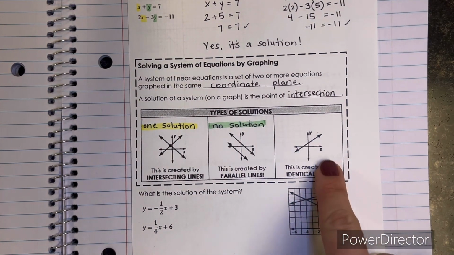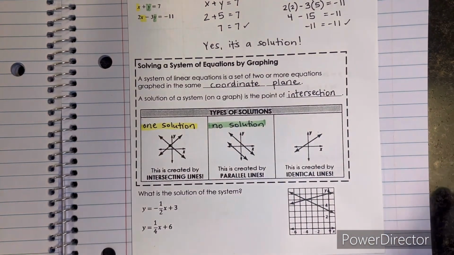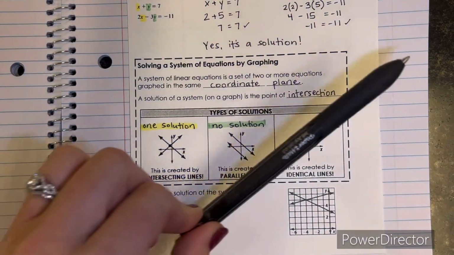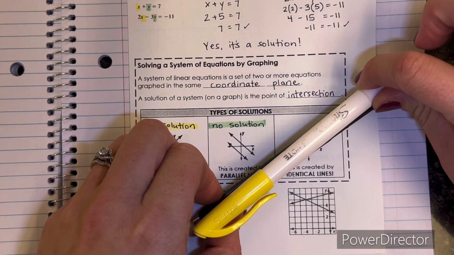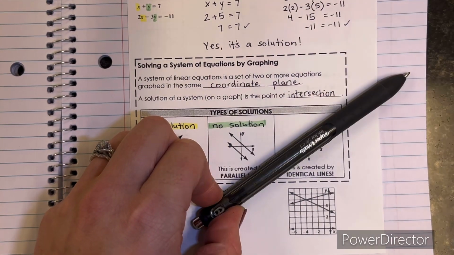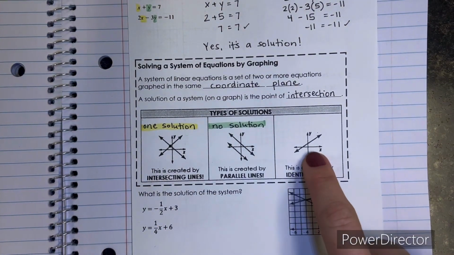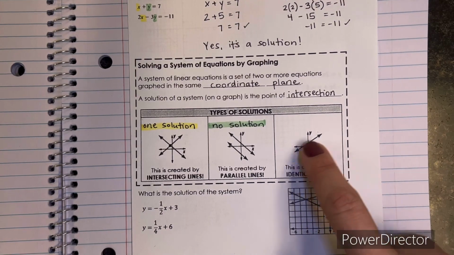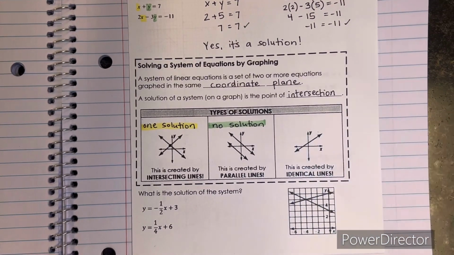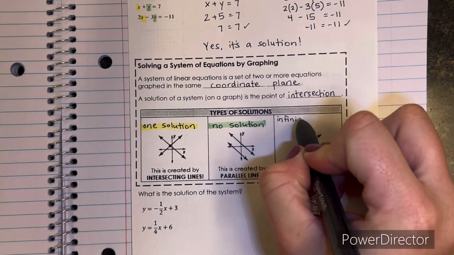Lastly, scenario number 3. This is created by identical lines. So here's what's happened with this one. Because you say, Coach Decker, we got to graph 2 lines. I only see one. That's because you've graphed one like this, and then you have graphed another one directly on top of it. So there are actually 2 lines there. We only see one though, because when you draw them, you only see one. So if we're looking for the point of intersection, they touch each other all of the time. They cross each other. They're laying directly on top of each other like this. And so we refer to this one as infinitely many solutions.